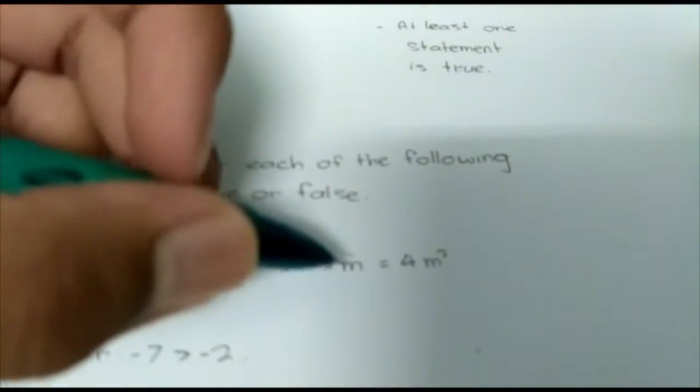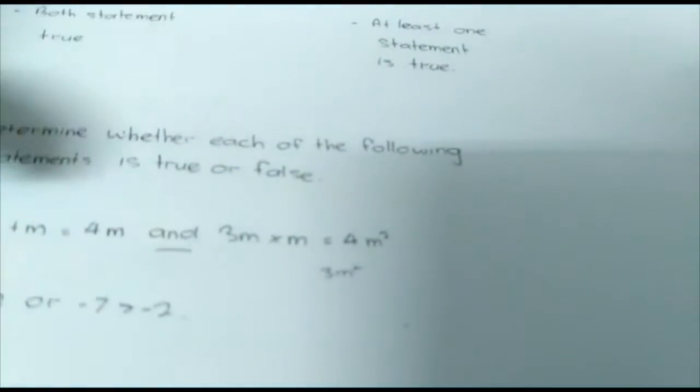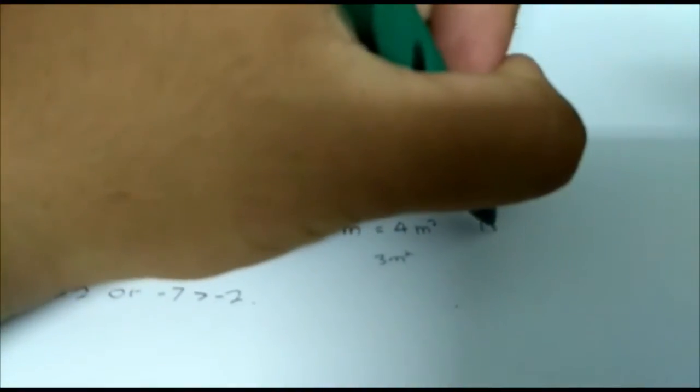Look at the second statement: 3m times m equals 4m squared. No, it must be 3m squared. So this statement is false. That's the answer. False.